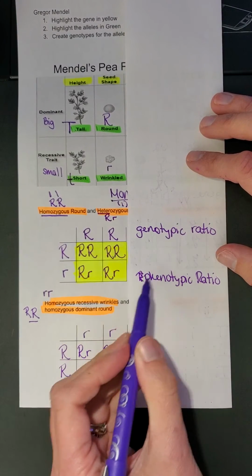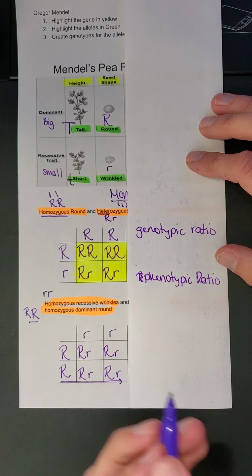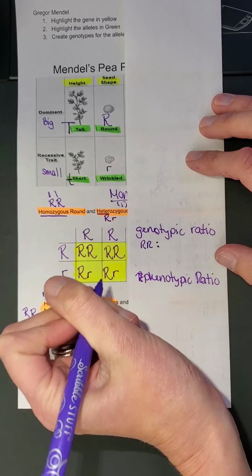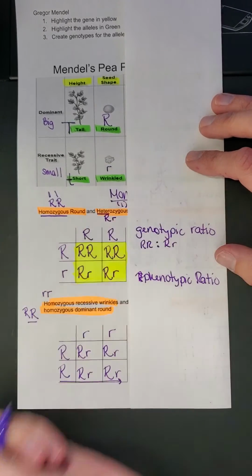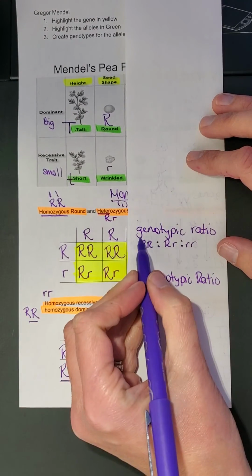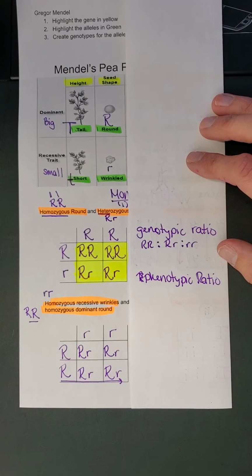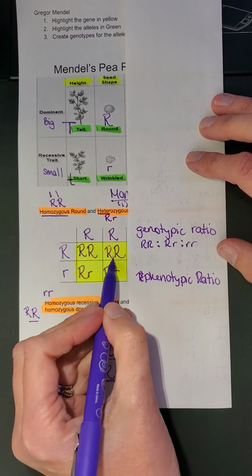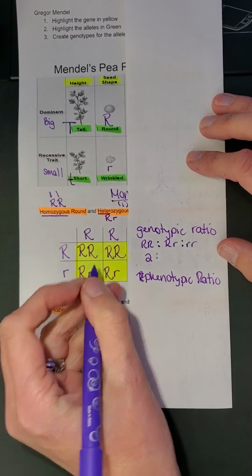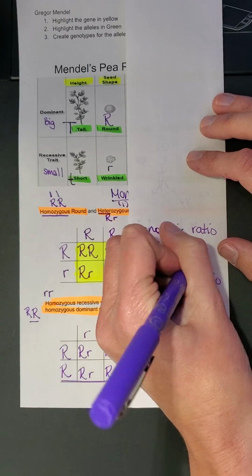So when you're doing a monohybrid, you just go from the tallest letters to the shortest letters. So this would be like big R, big R, big R, little r, little r, little r. So the biggest letters to the smallest letters. And then you just count up how many you have of each. So I have 1, 2, 1, 2, 0.